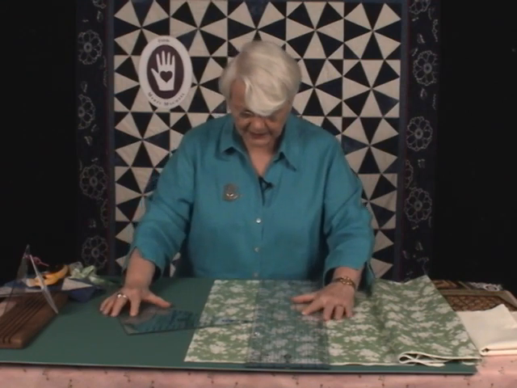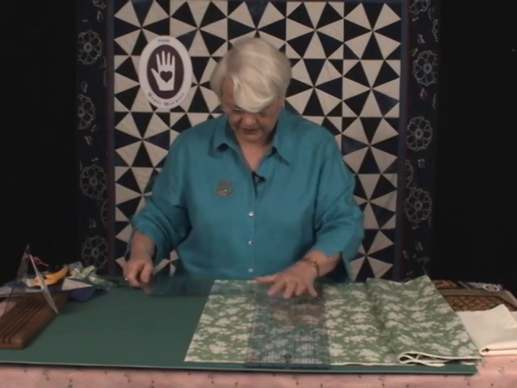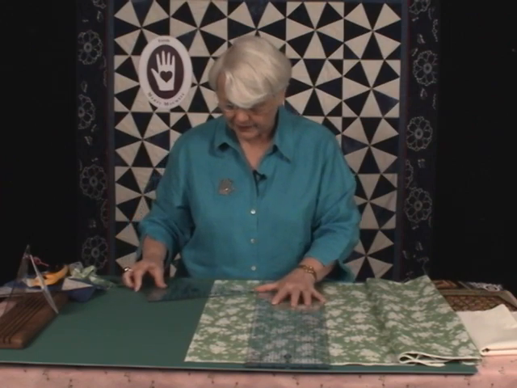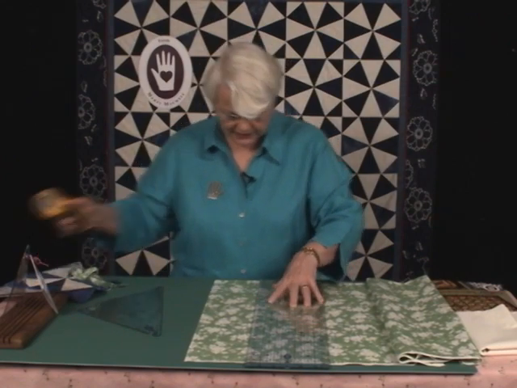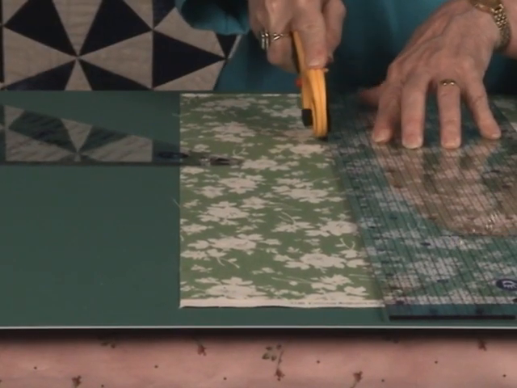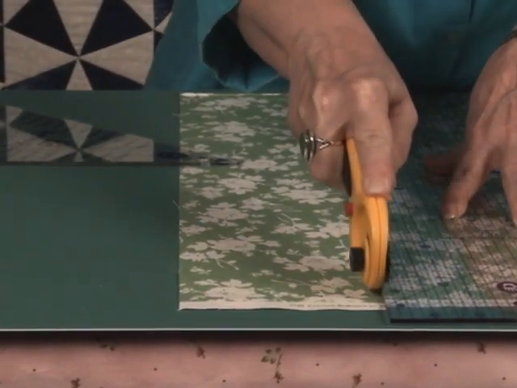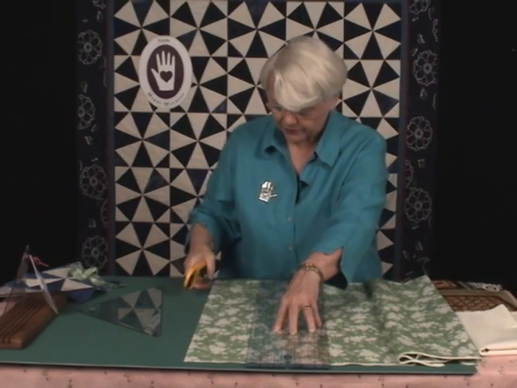And because that's not a very big space, I like to check it a couple of places before I cut the strip. Ready to go. Now I'm going to cut my strip, put my cutter in and back, go forward, walk my fingers across the ruler, go all the way across.